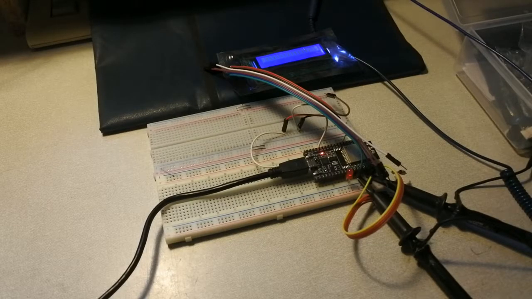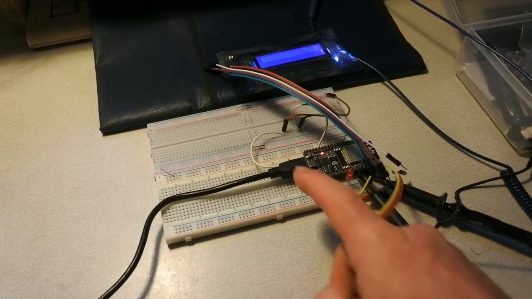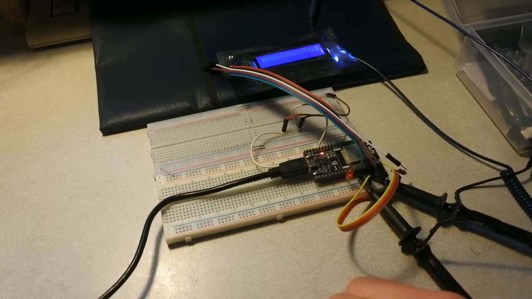Welcome to another episode and video on my ESP32. Little device here, lots of options. Currently serially connected to laptop, right there.